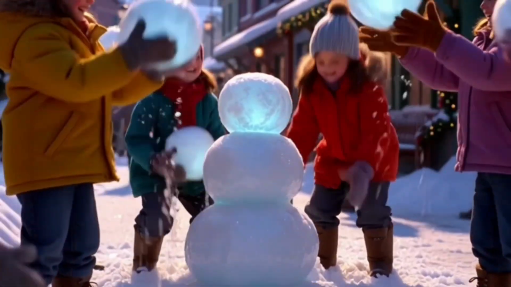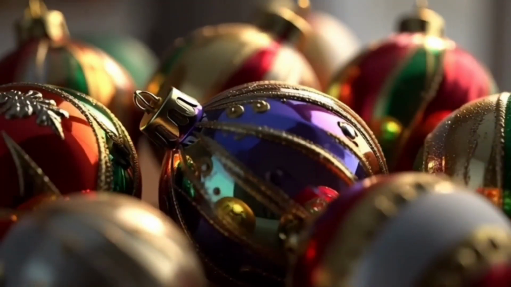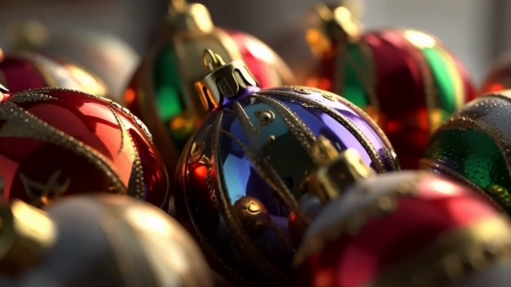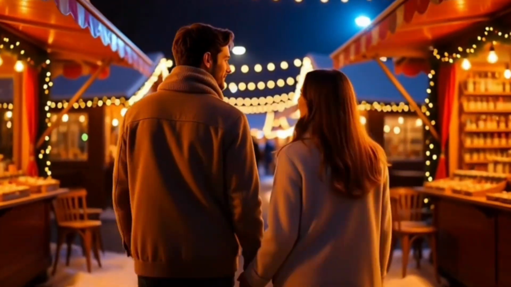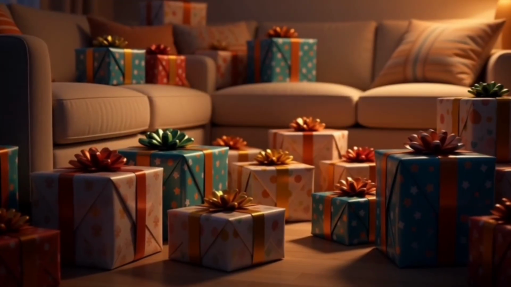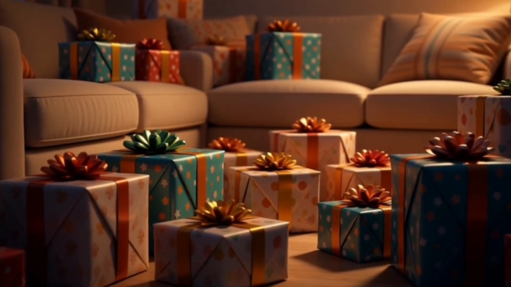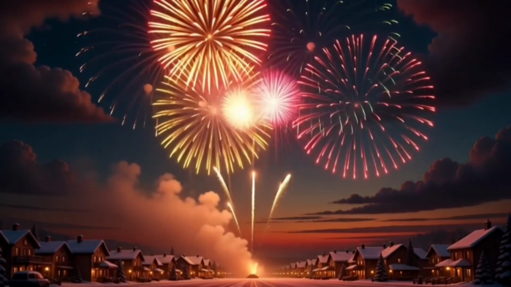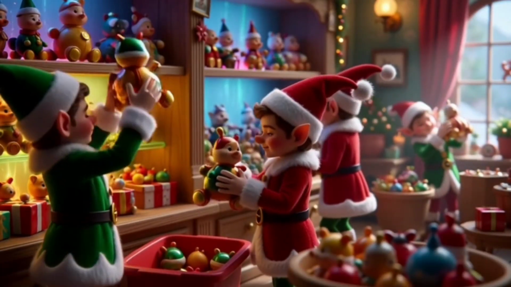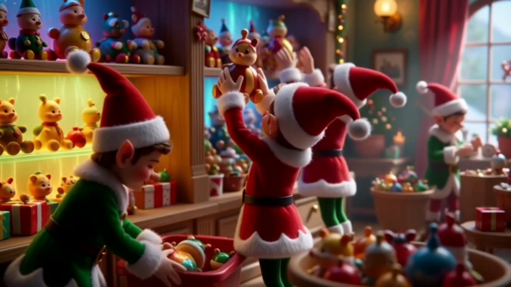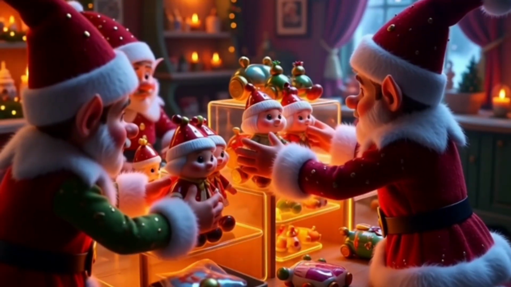Every laugh, every cheer brings the magic of the Stockings sway like they can dream. Cocoa swirls with clouds of steam.